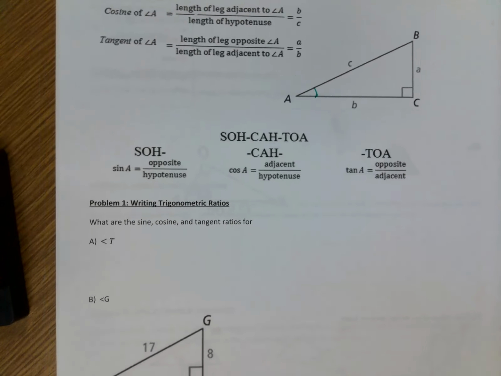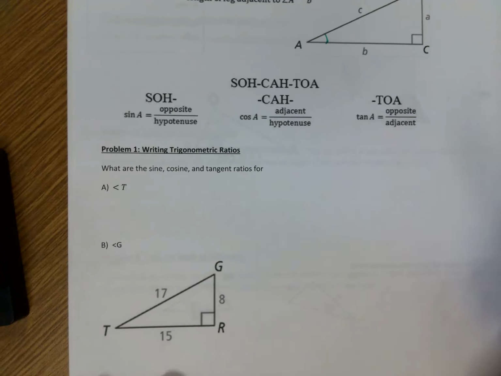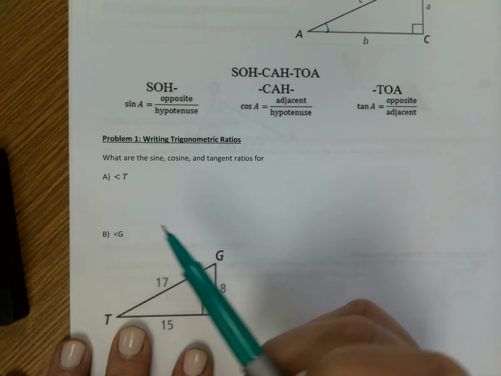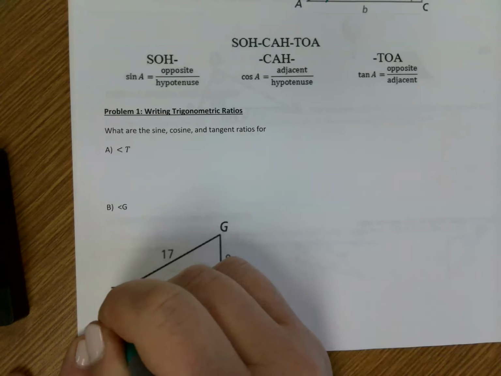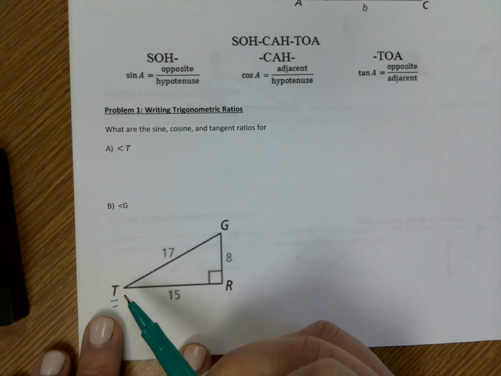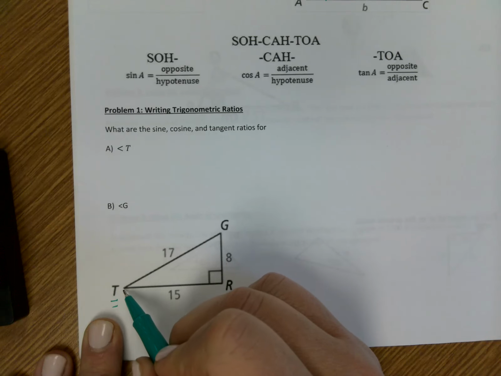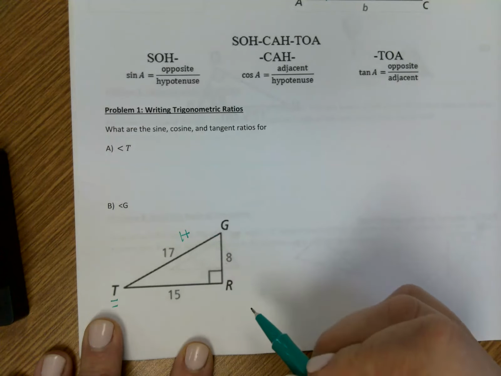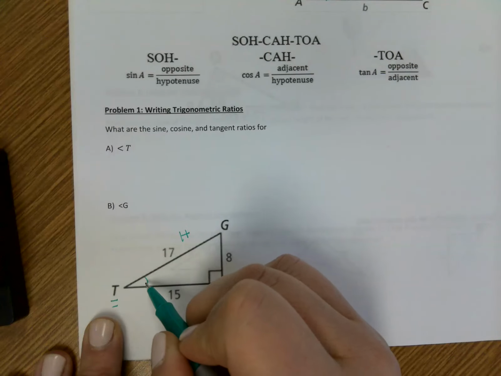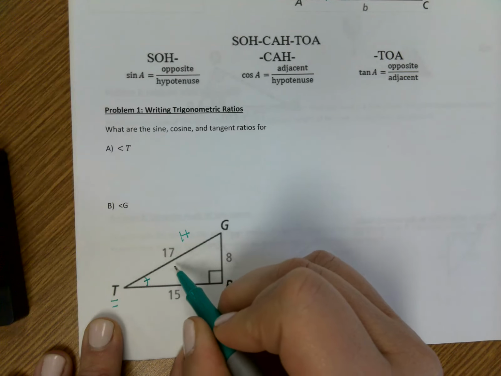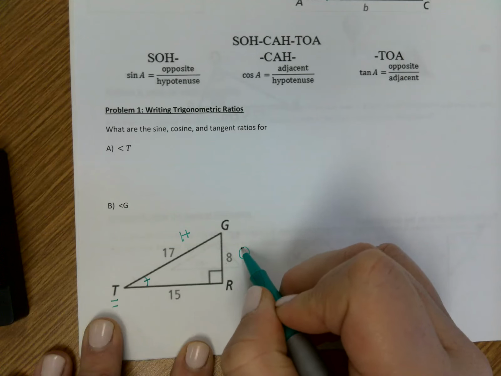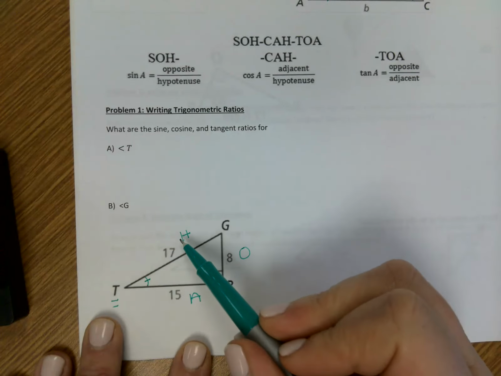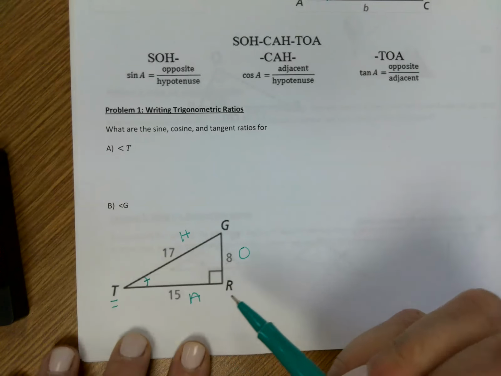Okay, so the first thing that you have to do is, when I'm looking at this, what are the sine, cosine, tangent ratios for angle T? So if I look at angle T, here's my angle T. Now, one thing you should always do is label your sides. So if I look at this, my hypotenuse is right there. That's always the easiest one to label. So if I'm looking at angle T right here, this would be considered the opposite for my angle T, and this would be my adjacent for angle T. So first you should label your sides: hypotenuse, opposite, adjacent.